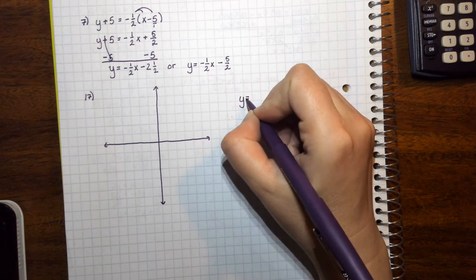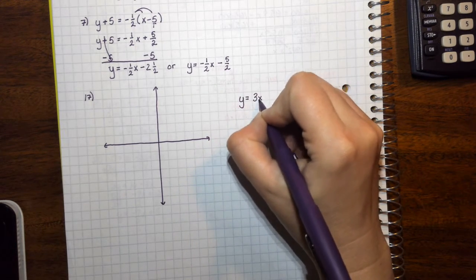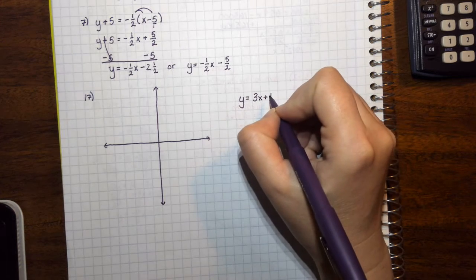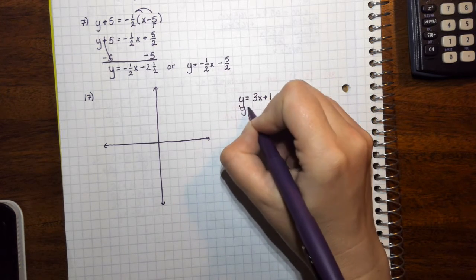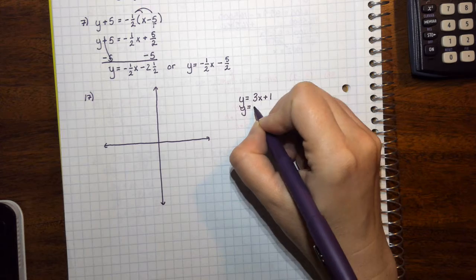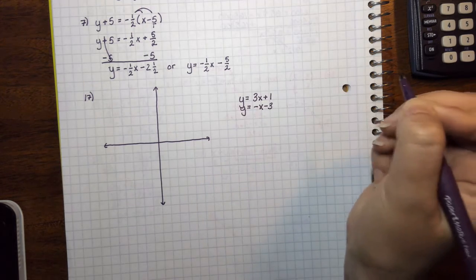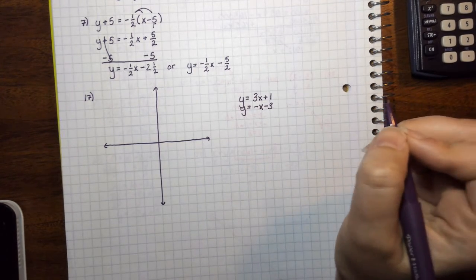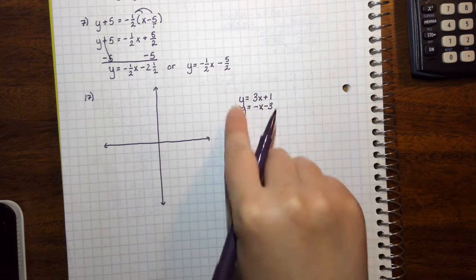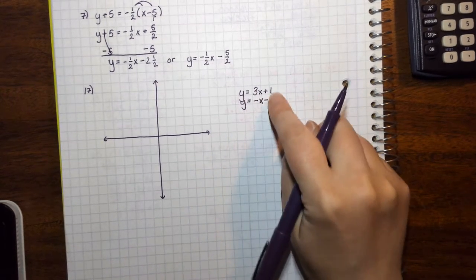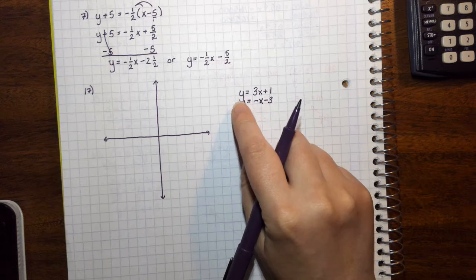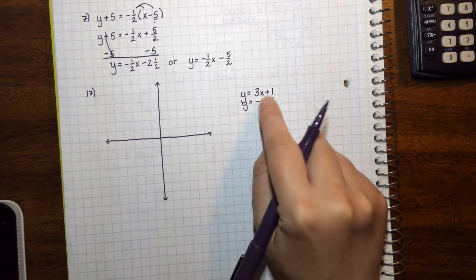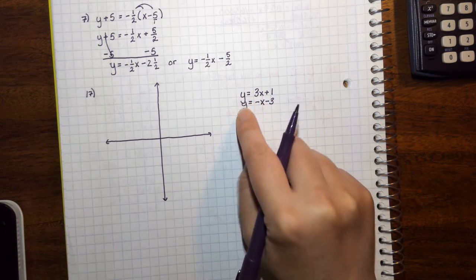So I have y equals 3x plus 1 and y equals negative x minus 3. Okay, this is called a system of equations. It means that there are two of them and they both have the same variables. This one, they both have x's and they both have y's.